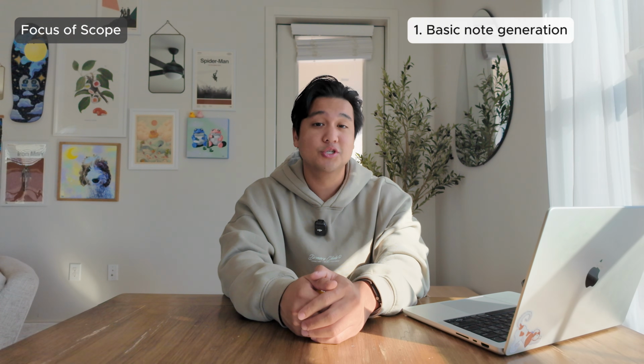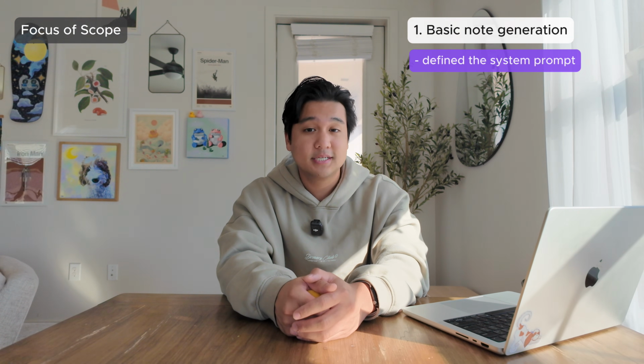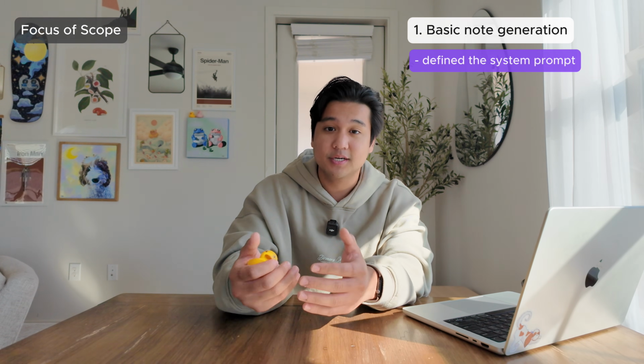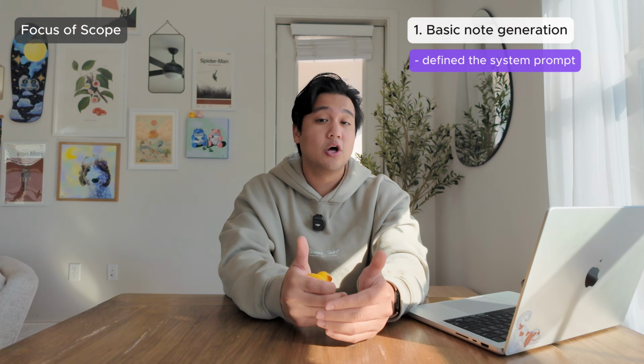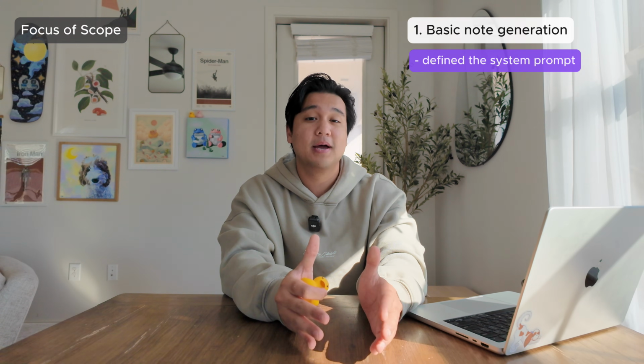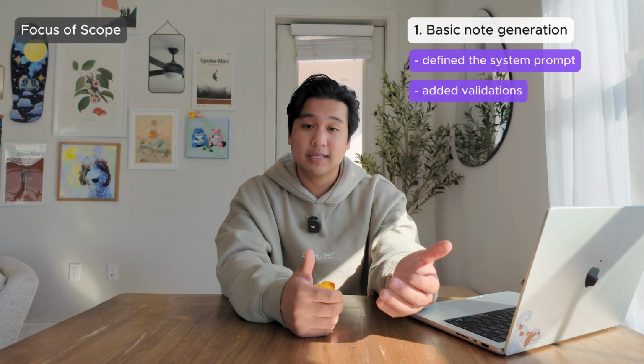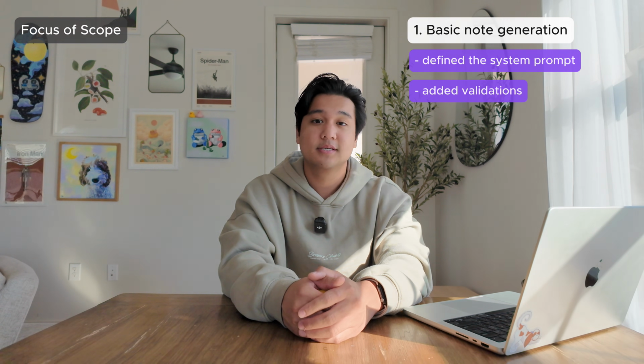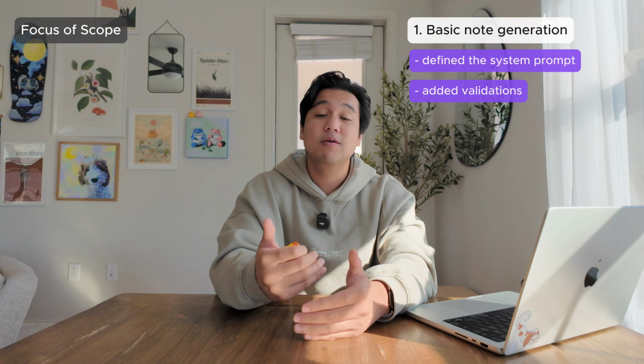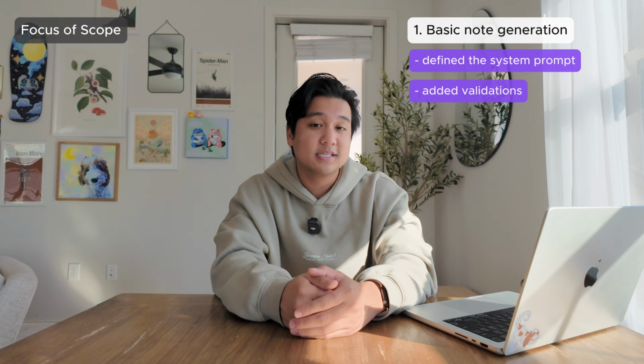The first is basic note generation. We co-wrote a robust system prompt in collaboration with a physician. That way the output format was locked to exactly the specific format that they would want. We also added a bunch of validation to try to prevent hallucinations. And that gave us a very good baseline. That way, if we made future iterations, we would know if the system was degrading.